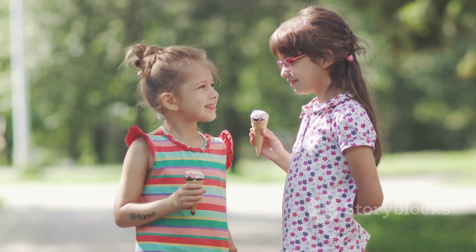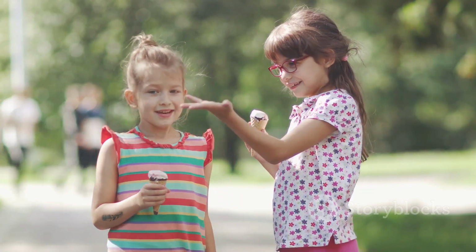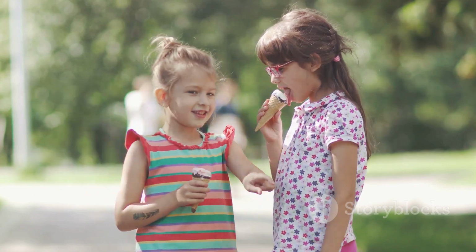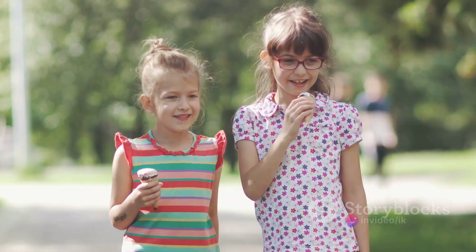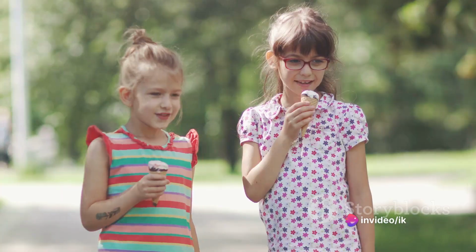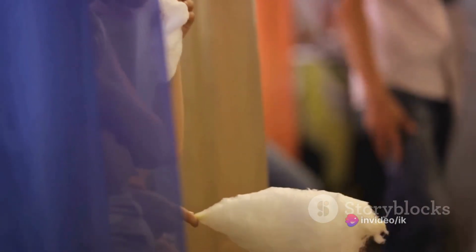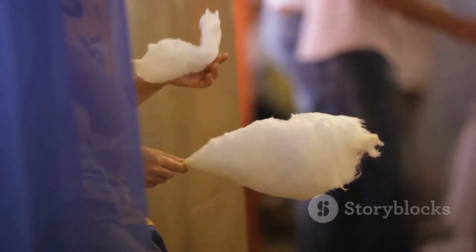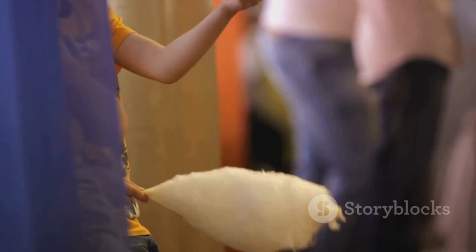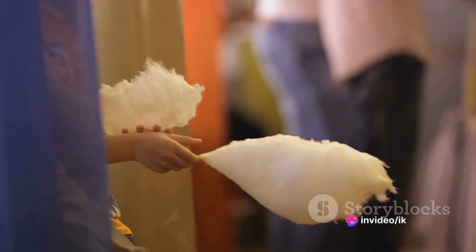Now let's see how the OR block works in our bypass interface. Here we can combine two conditions, let's say ice cream and cotton candy. The OR block checks if either of these conditions is true. If you get ice cream, great. If you get cotton candy, fantastic. As long as one of these conditions is met, the OR block will return a true statement.